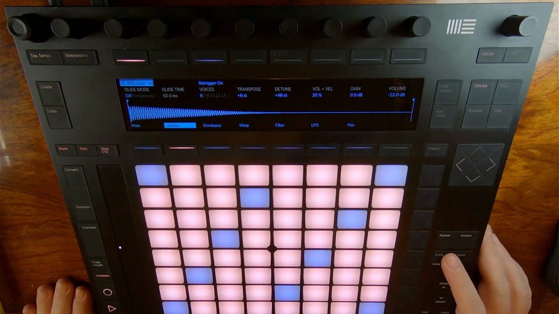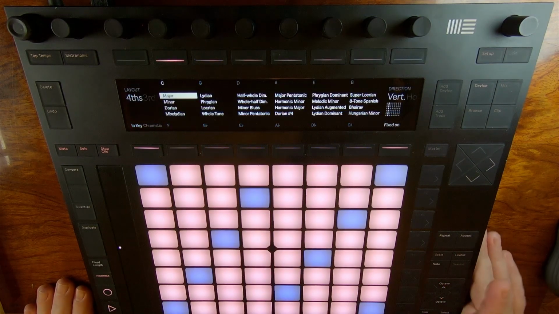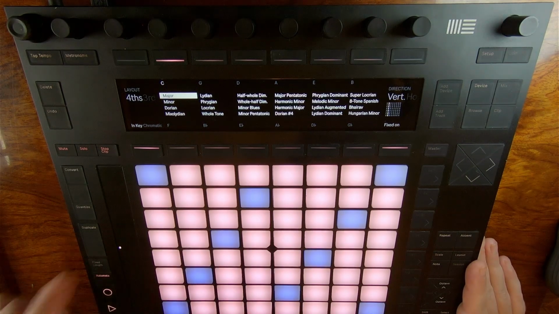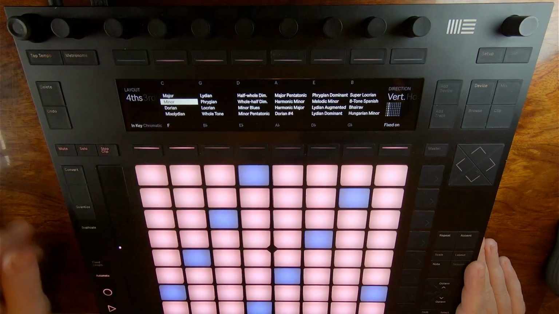So down here there's a button that says scale, and if you click that, it gives you all of the different notes and all the different scales you can use with them. So what I'm going to do is just press F and then change this to minor.